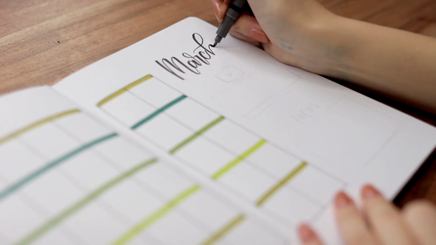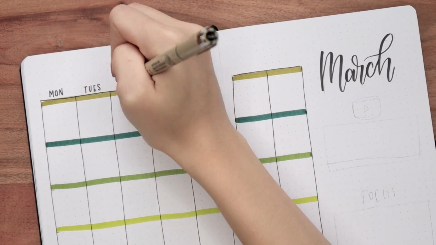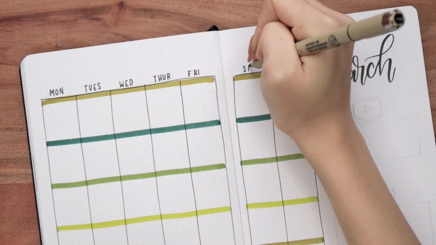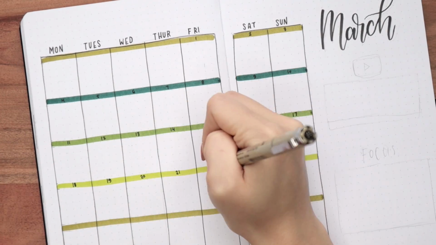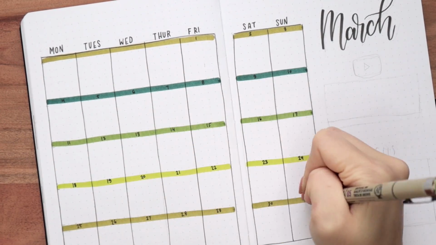So onto my calendar spread. I loved all of the different shades of green that I used this month. I used 4 main shades. 3 of them are Crayola Super Tips. 1 of them is a Tombow Fudenosuke dual brush pen. I'll link the exact color code down below.